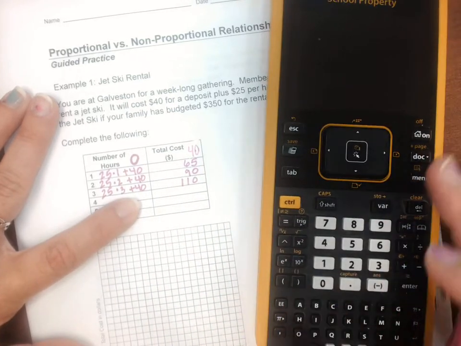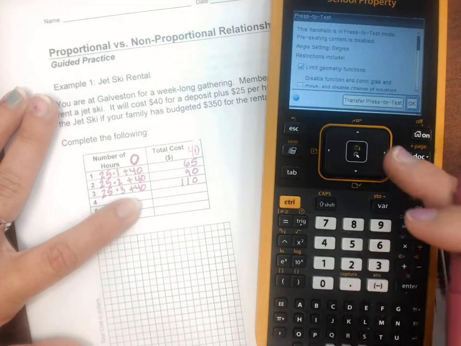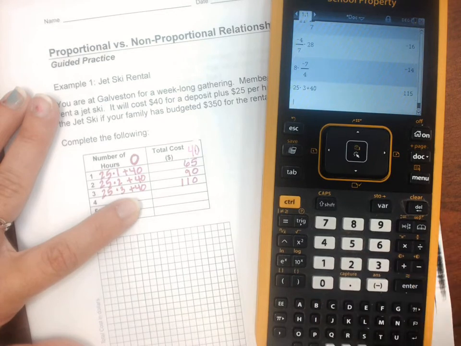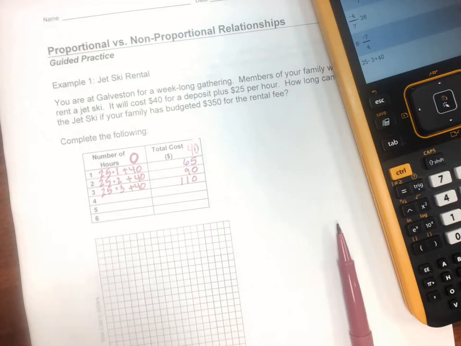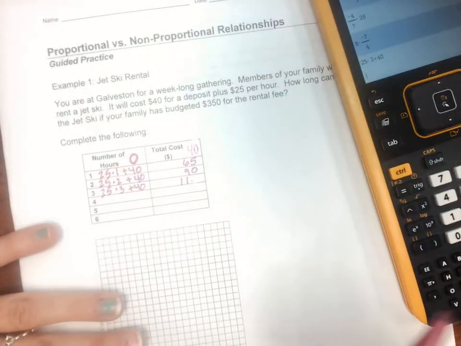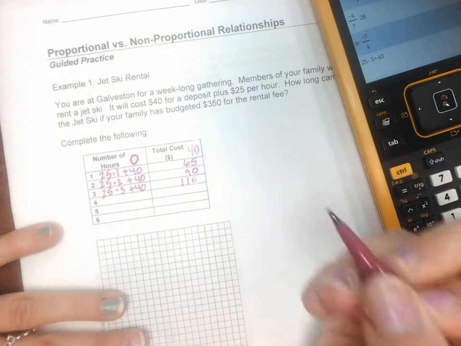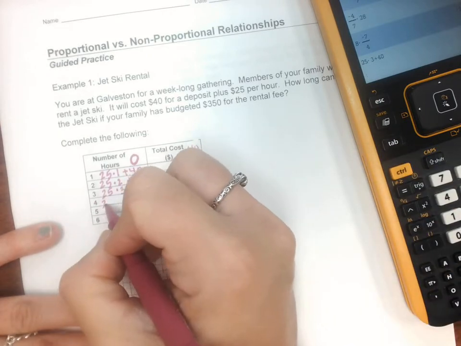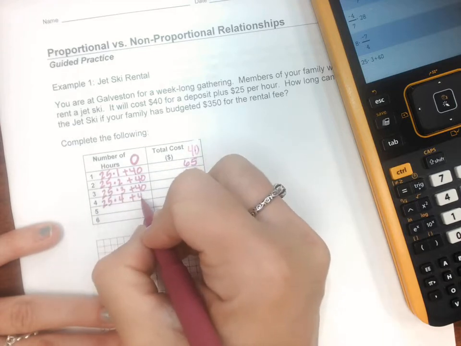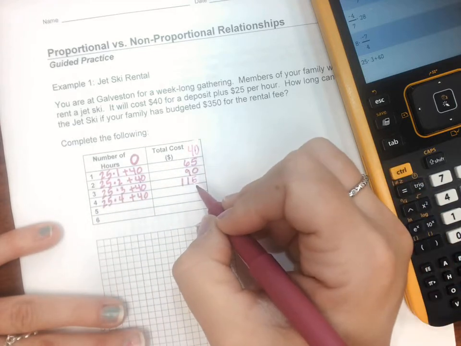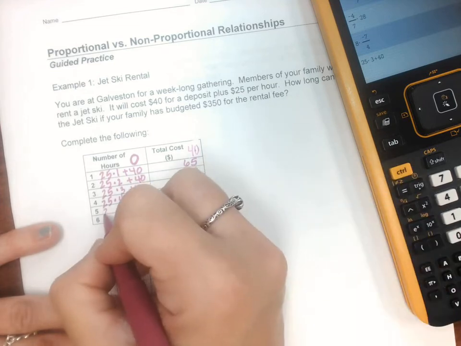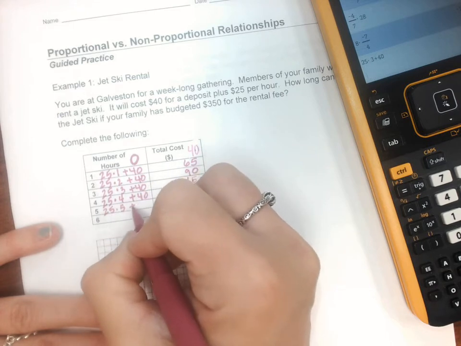Anybody gonna correct me? Miss Kelly, you're making a mistake. It's 115. Those of you doing it in your calculator caught that. All right, now we'll do 4 hours of jet ski fun. That would be $100 plus that $40 deposit, right? So that would be $140.